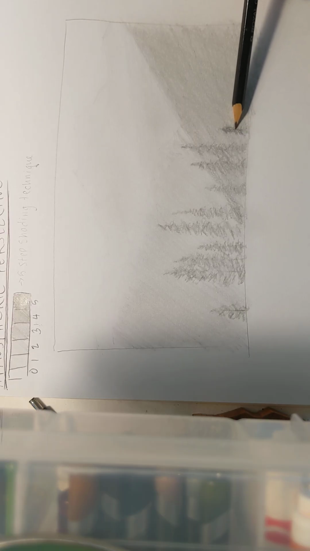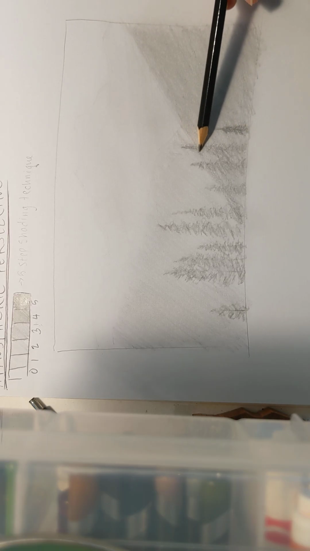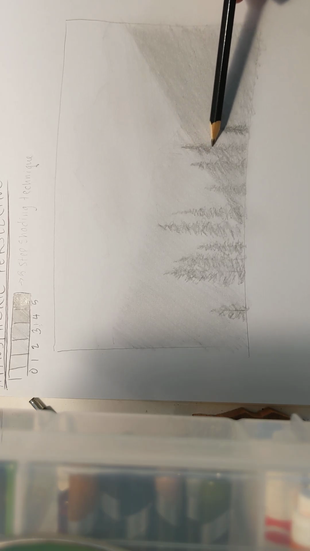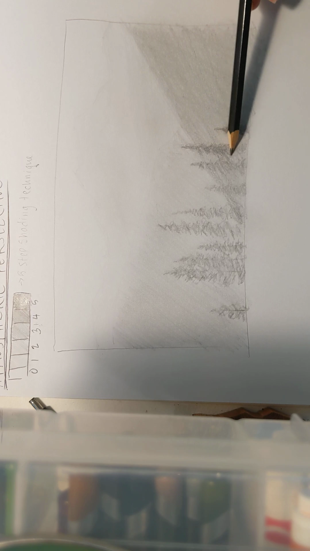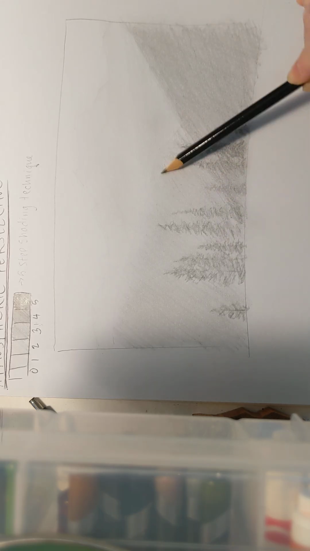Just making sure my trees stay a little bit more saturated. Adding on more layers is only going to help me. It's going to make it look more natural and more realistic. And in our terms from the rubric, it's going to make it look more readable. So we can actually tell that those are trees and not blurry blobs.